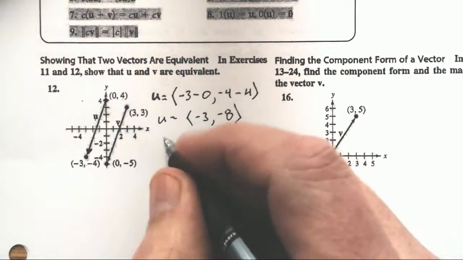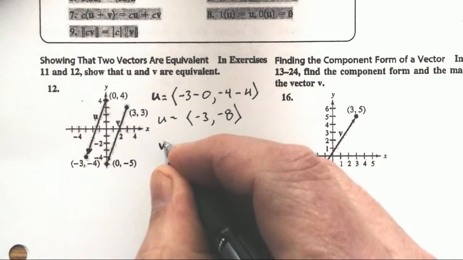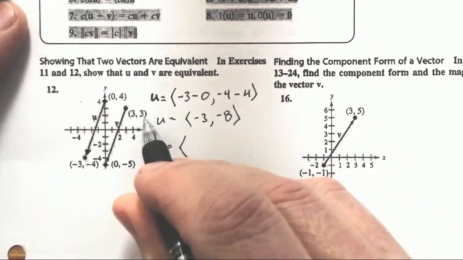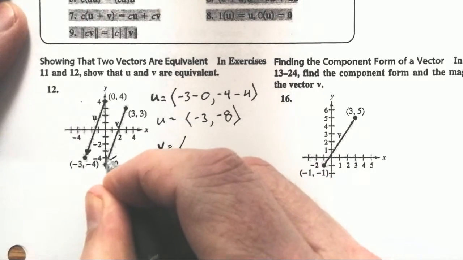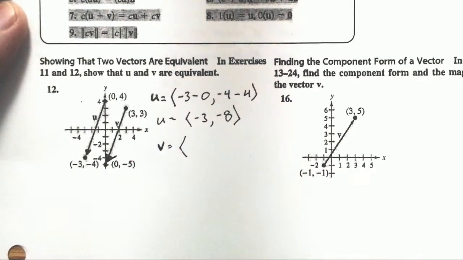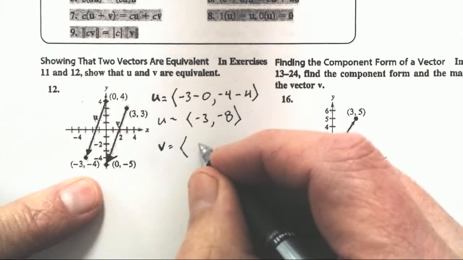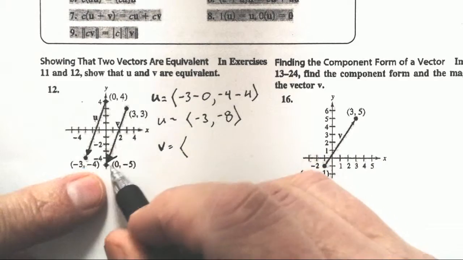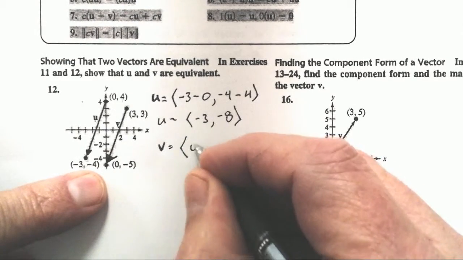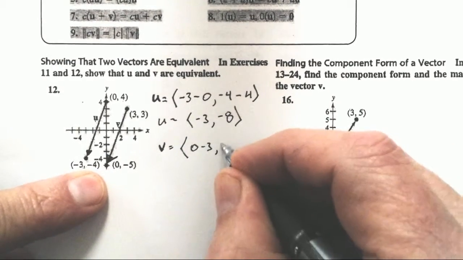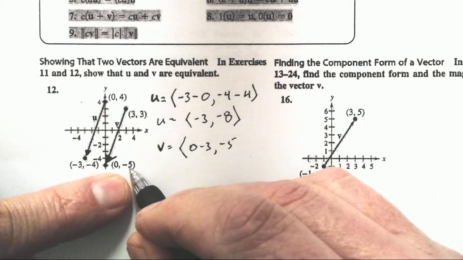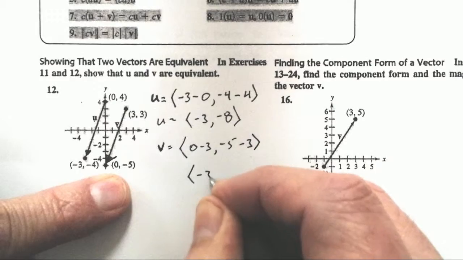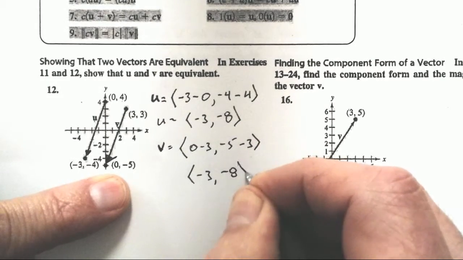So there's vector u. Here's vector v. I'll make it bold just one time. Vector v, the x component, it's going this way as well. Doesn't show up again very well, but there it is. The x's went from 3 to 0. So we ended at 0, minus 3. Y's ended at -5, started at 3. So v is -3, -8.